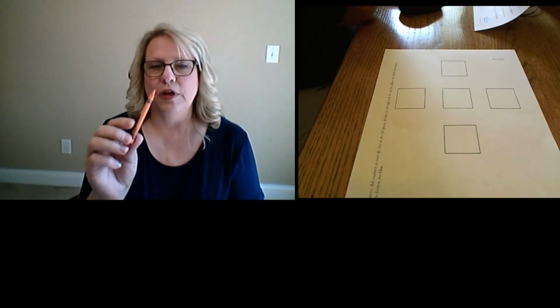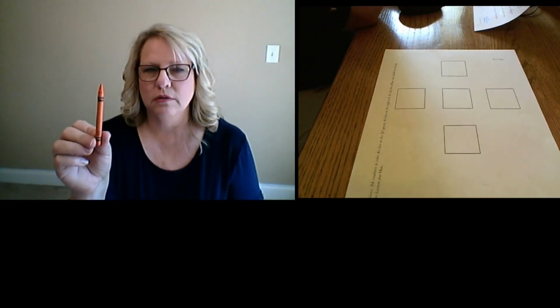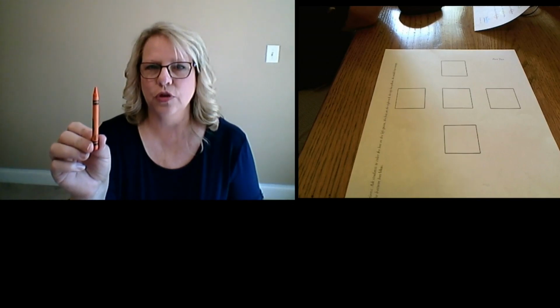Next, find your orange crayon. With your orange crayon, I want you to quickly color the middle box. The middle box orange. Box in the middle of your page, orange.